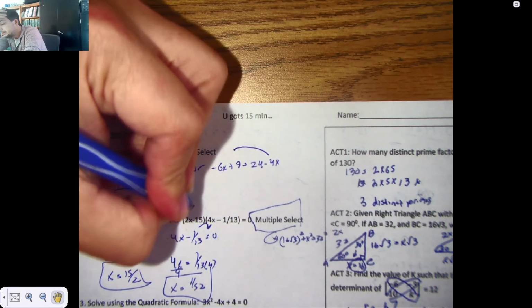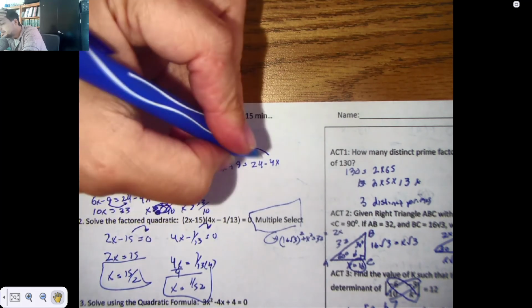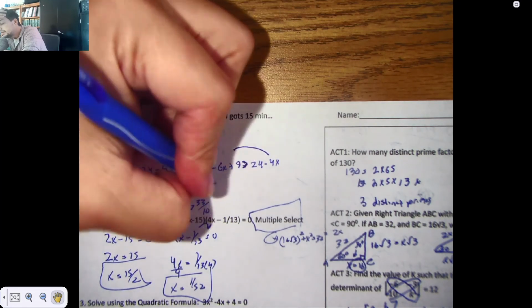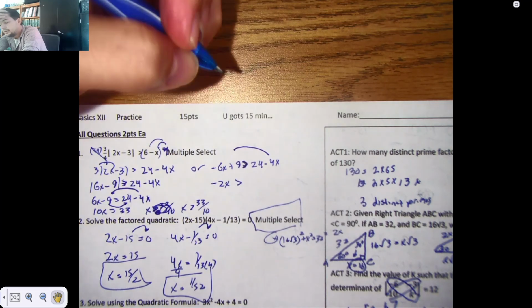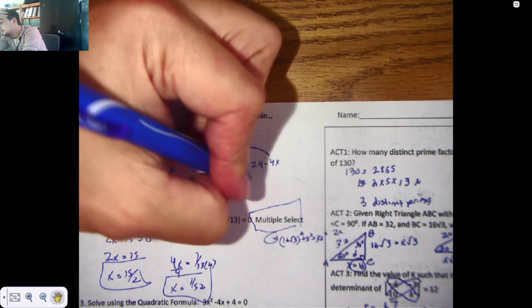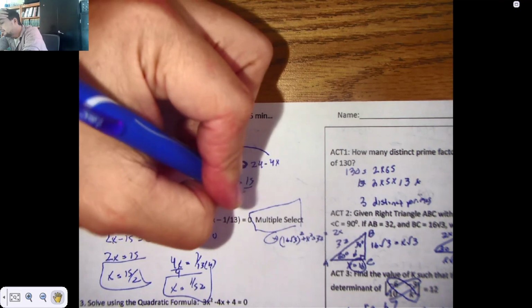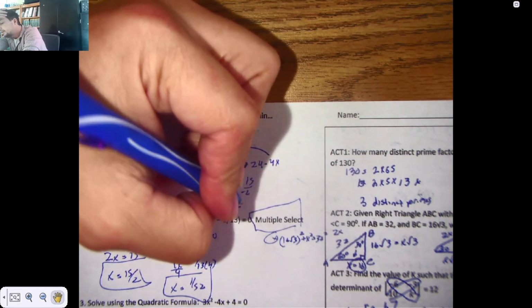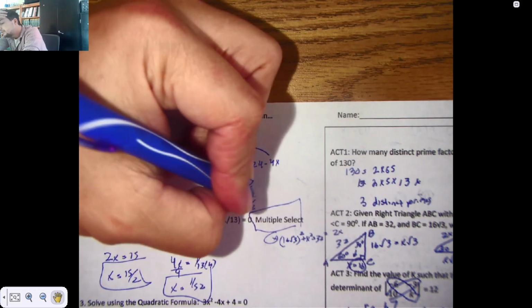Rewrite that. That's still supposed to be a greater than symbol. Negative 2x is greater than 24 minus 9, 15. Divide by a negative, and when you divide by a negative, inequality symbols flip. 4x is less than negative 15 halves.